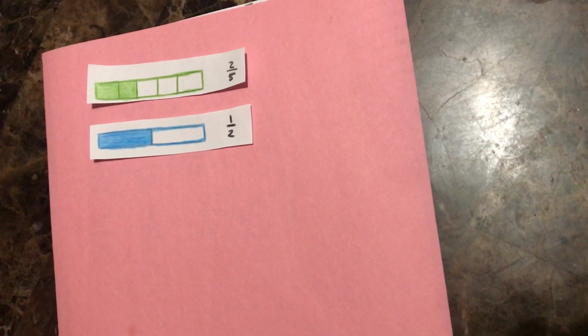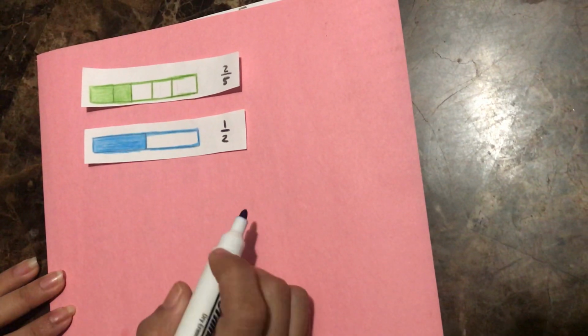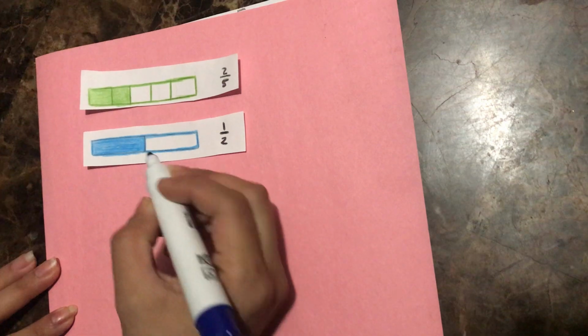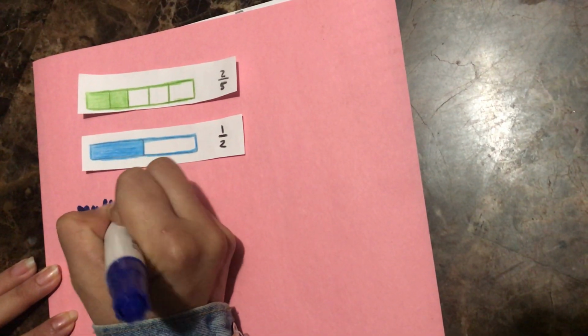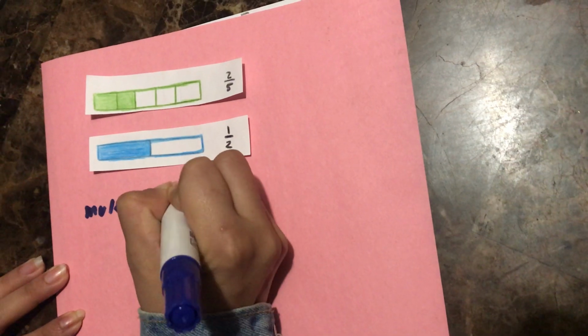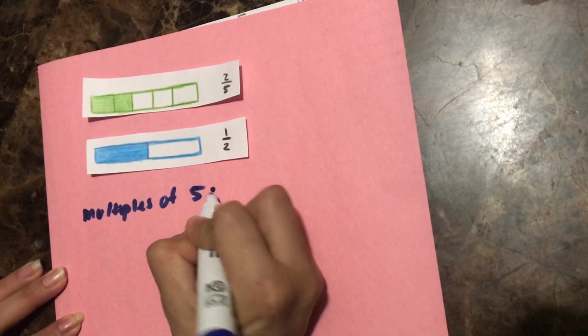So one way is to list the multiples of each denominator and look for the smallest number in common. Let's take the multiples of 5.